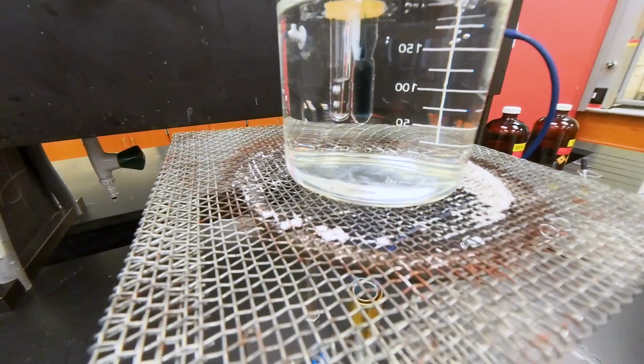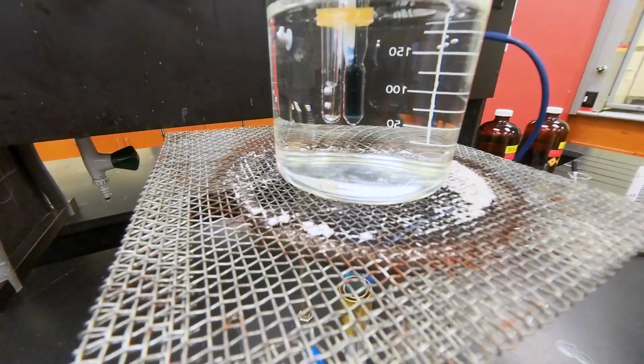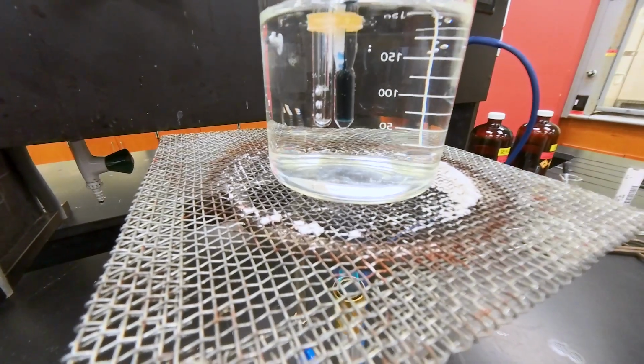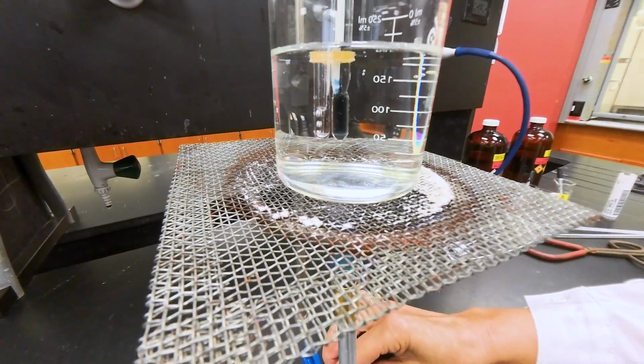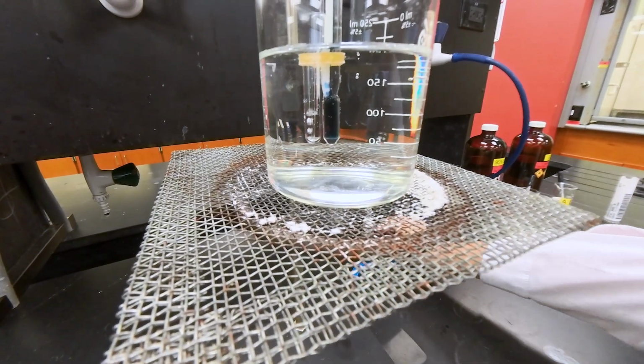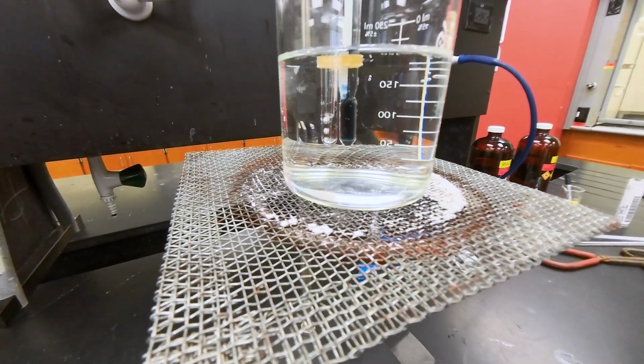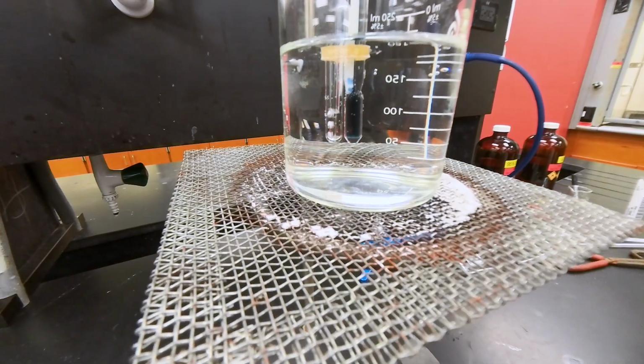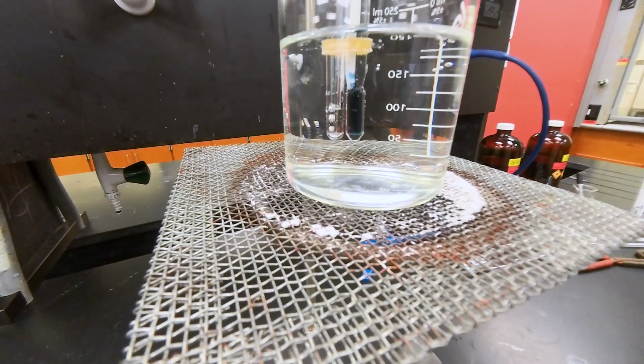Okay, you see the bubbles are coming very fast now. Those bubbles, a stream of bubbles coming out very fast. Now is the time for me to remove the Bunsen burner and let it cool down, and we are waiting for those bubbles to stop coming out.